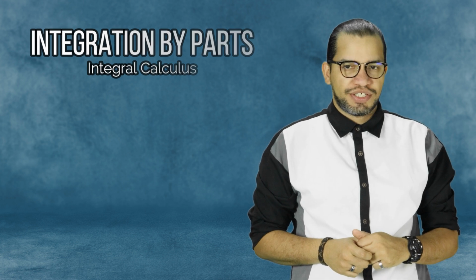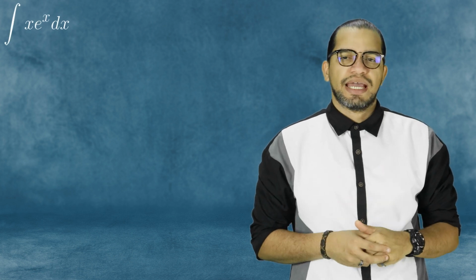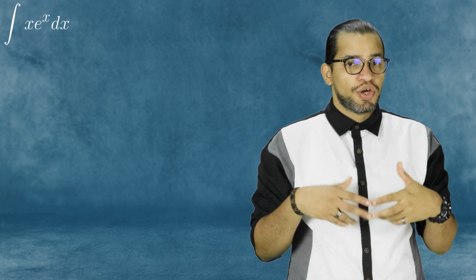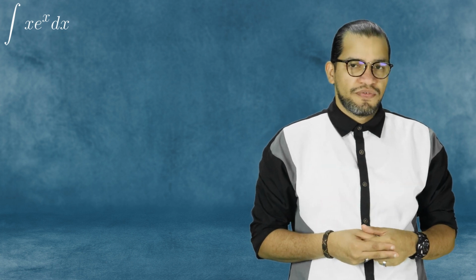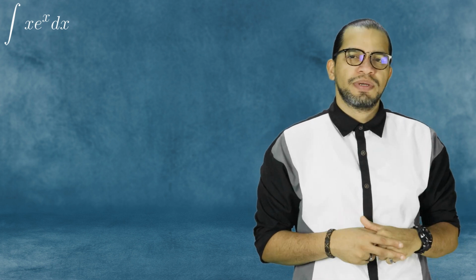Today we will complete the journey on basic integration techniques as we learn integration by parts. Let us consider the integral of x e to the x dx. Now, this is not an integral that was listed from the basic ones, and substitution is not a clear option because we have two possibilities.